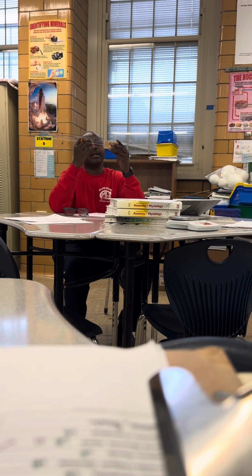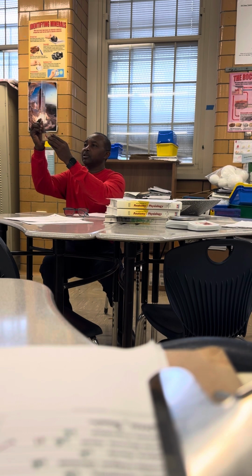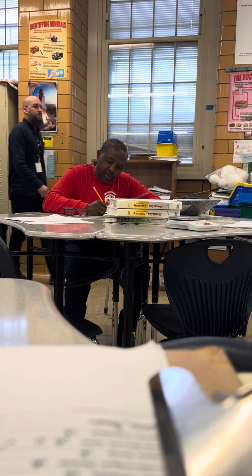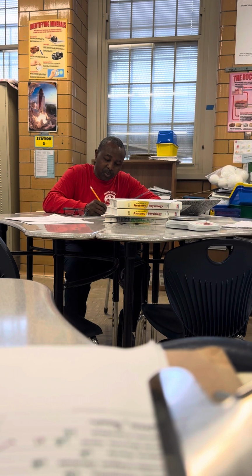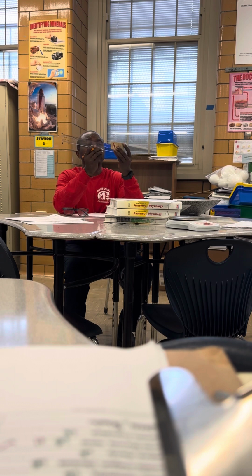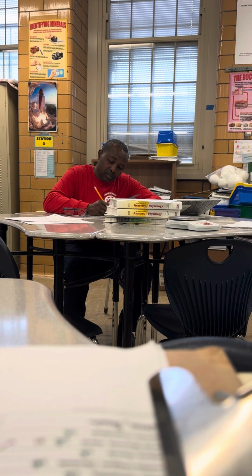Now we're going to measure the height or the thickness. We place the ruler here, 0 against the edge, and this one is 3.7. So the height or the thickness is 3.7 centimeters. And then we measure the side, which is also 3.7. So the width is also 3.7 centimeters.